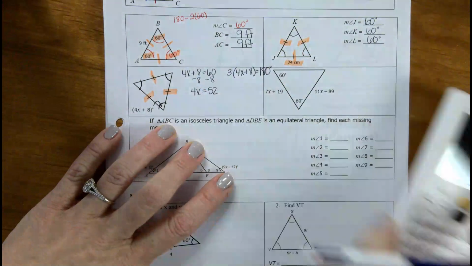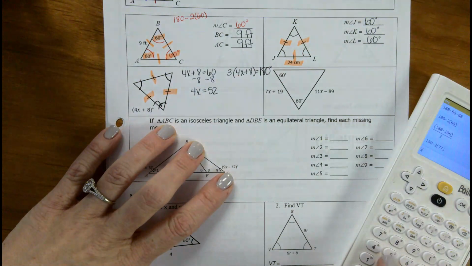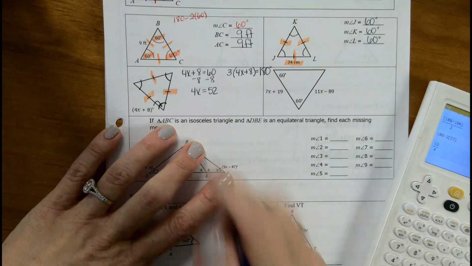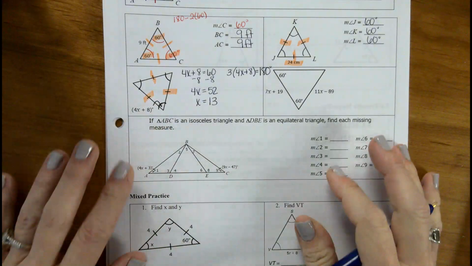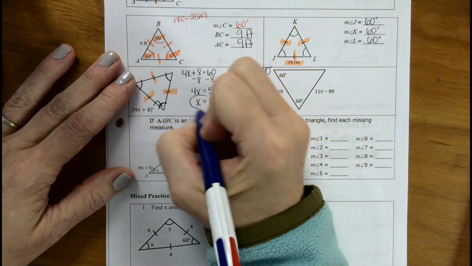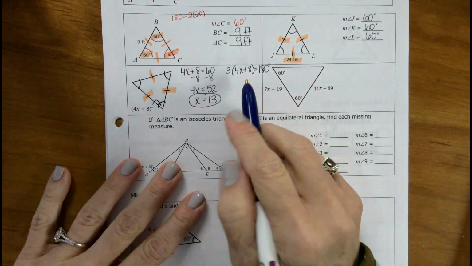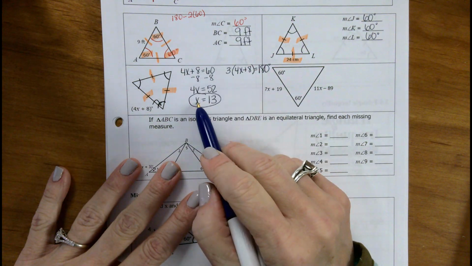Okay, what's 52 divided by 4? 13. Man, 13 is coming up a lot today. Must be because my daughter's turning 13. Okay, if you did it this way, you should also get 13.